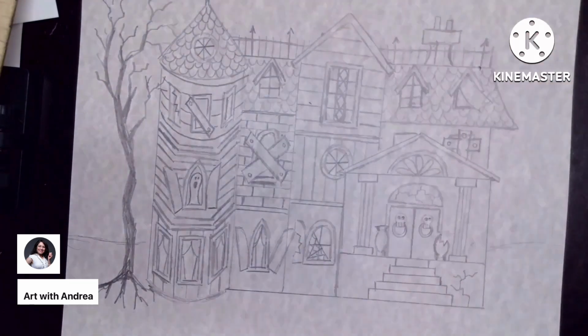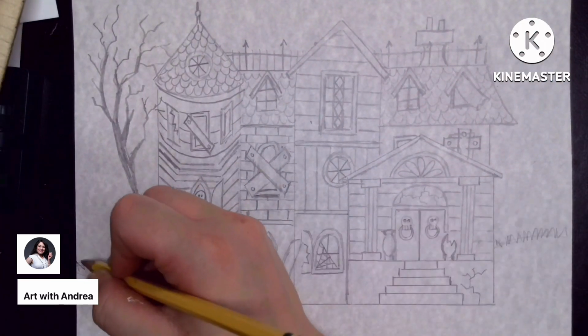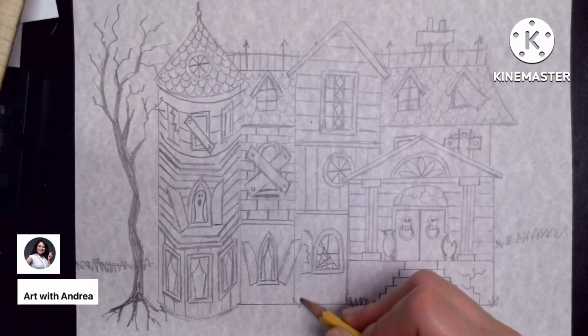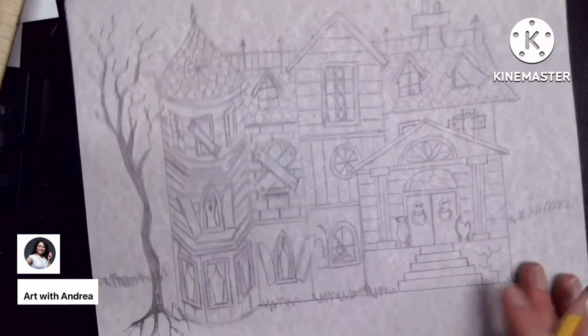I just drew 2 curved lines coming out from either side of the top, and then I connected them with a wavy line. Now I'm using some random zigzag lines that are uneven to make some grass that's growing under the house, over the hills, and in any place that I choose.